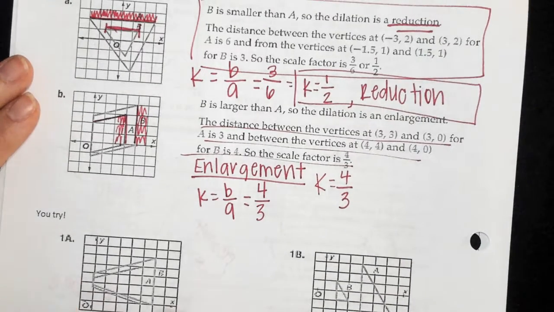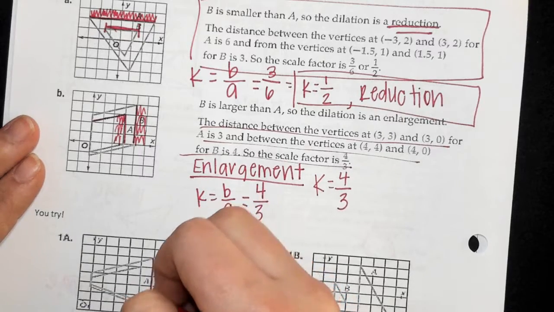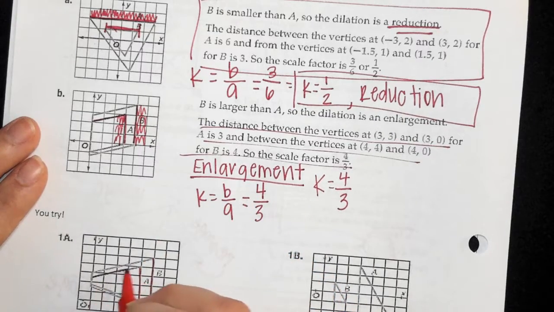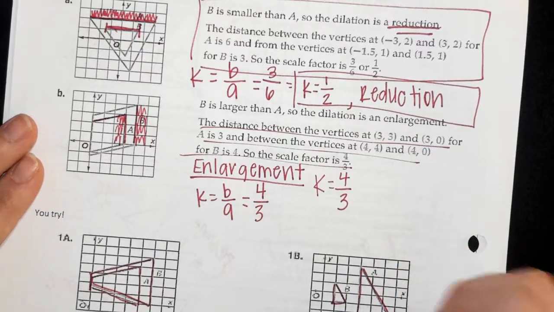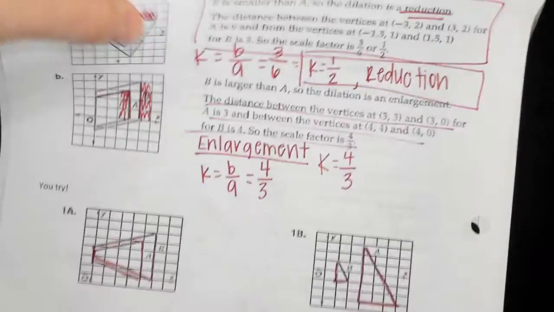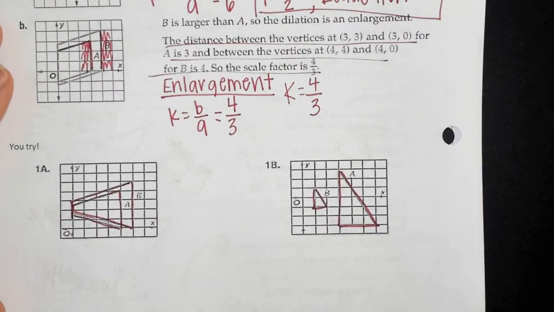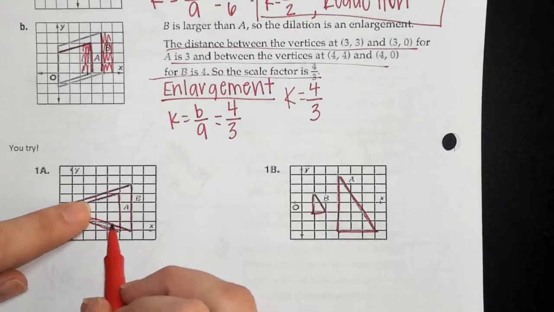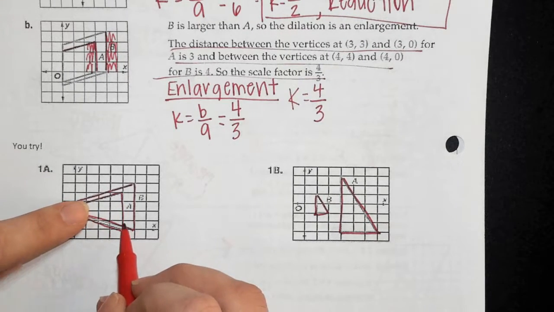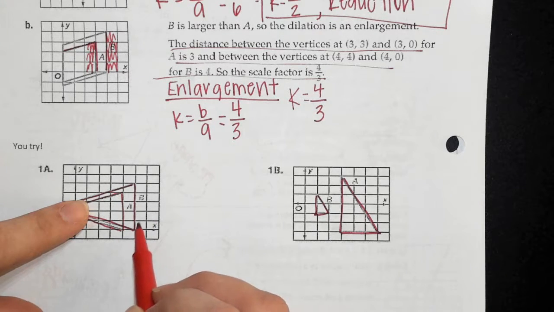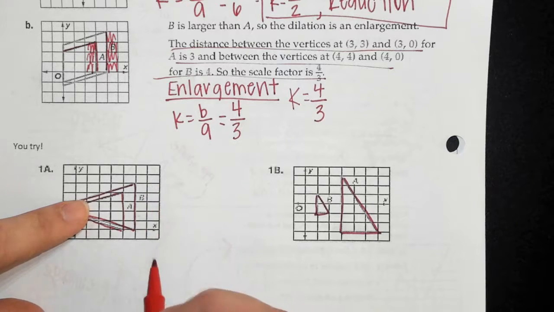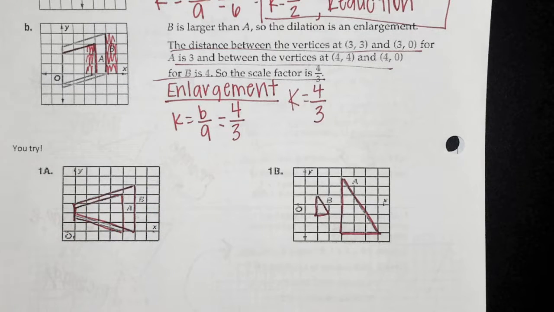Okay, can you try 1A and 1B? If you're kind of confused on where the shapes are, does this help you see where the shapes are? This is triangle B. This is triangle A. How can you fill in large and small? Okay, so you see A from here. Well, how many boxes are on A? 1, 2, 3, 4, right? Well, how many boxes are on B? 2. So from A to B, there's more boxes, so they got bigger.